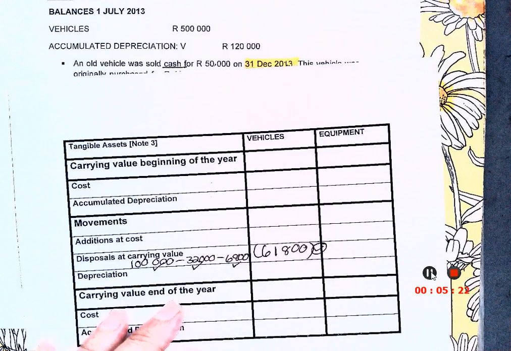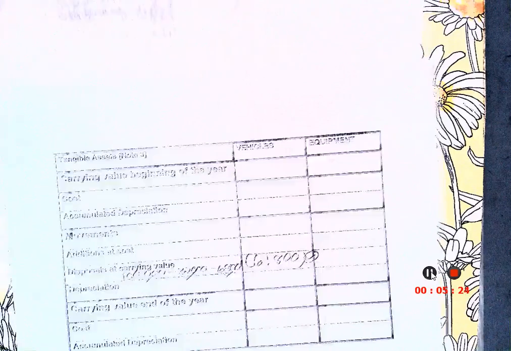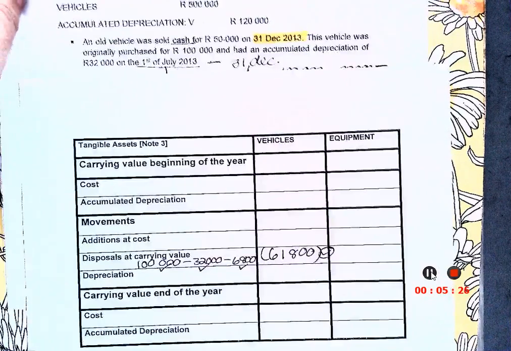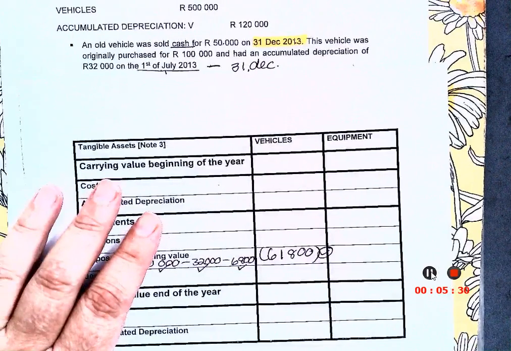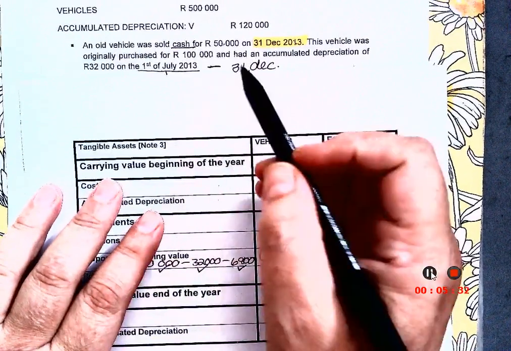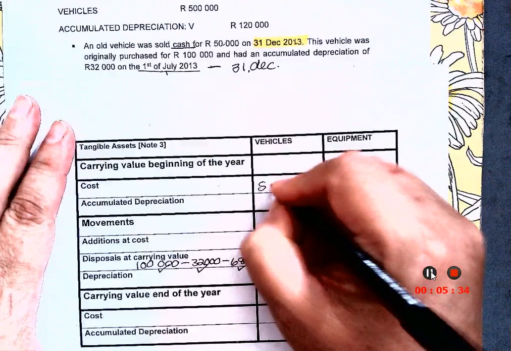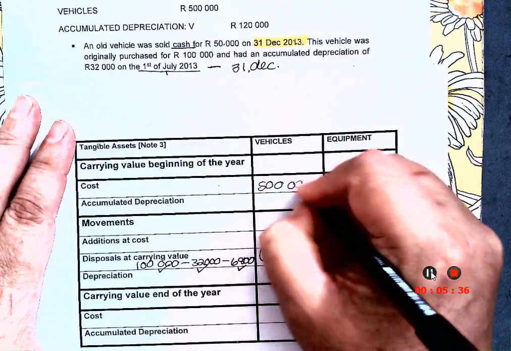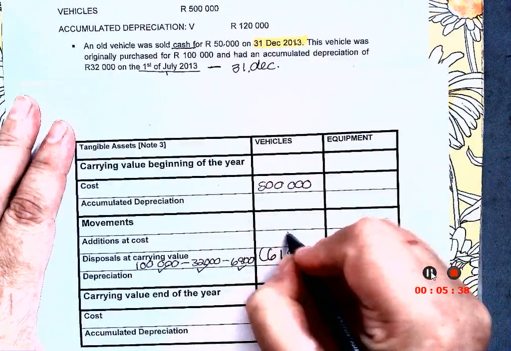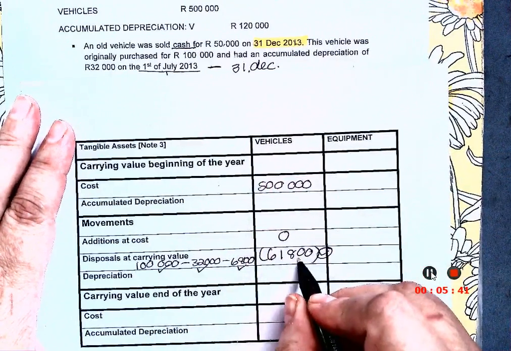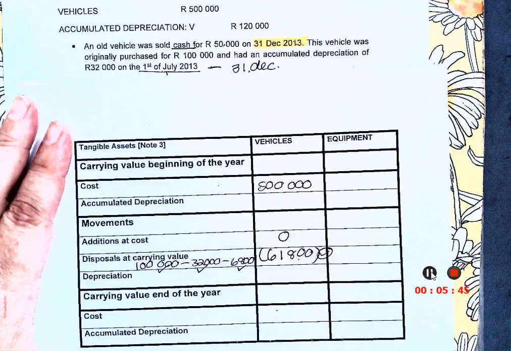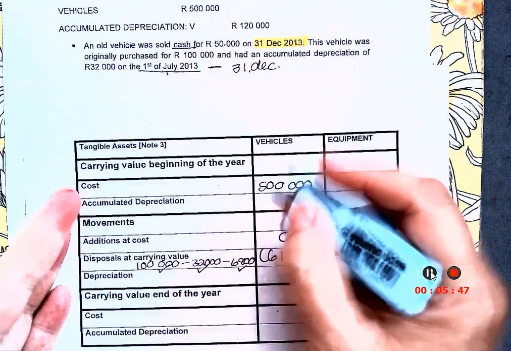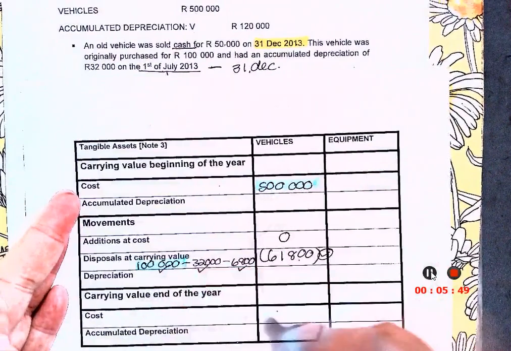Next thing. Now I need to complete. So the easiest thing to do is your cost price. So I say vehicle started with 500. Is there any addition? No. There is a disposal. So in the end I'm going to say 500 less the 100, meaning I've got 400 left.